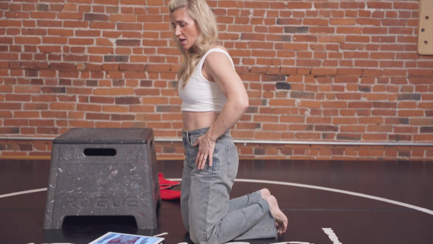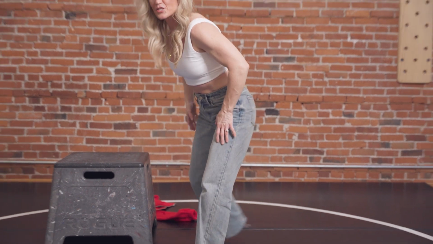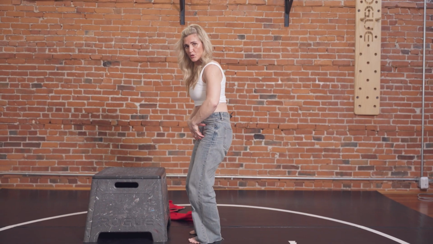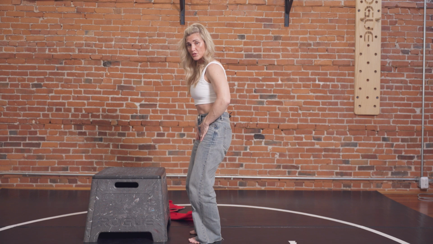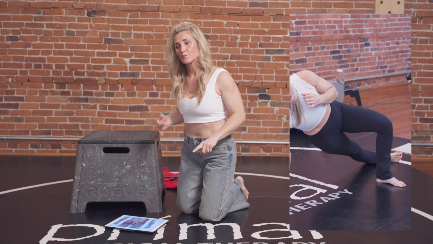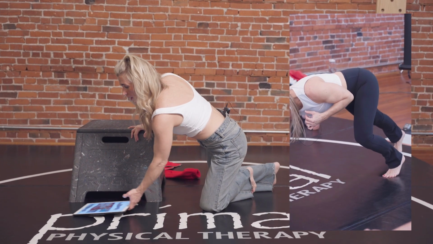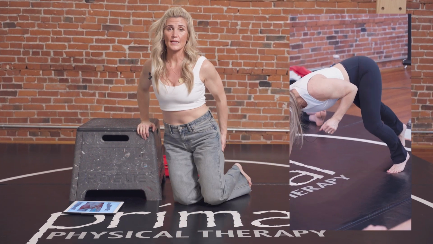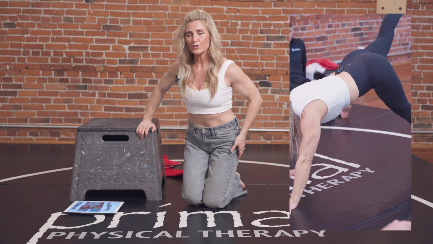Oftentimes they have a limited FABER, flexion, abduction, external rotation, but they're also going to have limited hip extension passively. So they're the patient that's kind of stuck here in standing. They're kind of like here, and they're super tight in their hip flexors and adductors. There are a couple of really great stretches for this, and I'm going to go through some great activation exercises as well. But first, let's talk treatment.